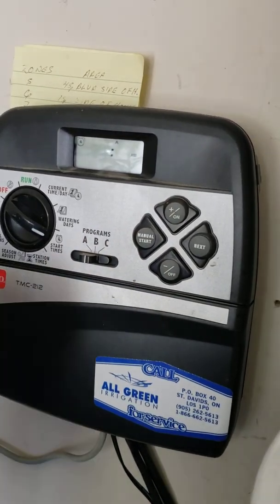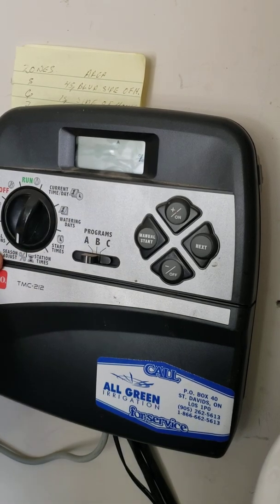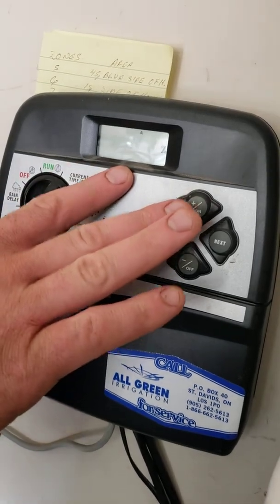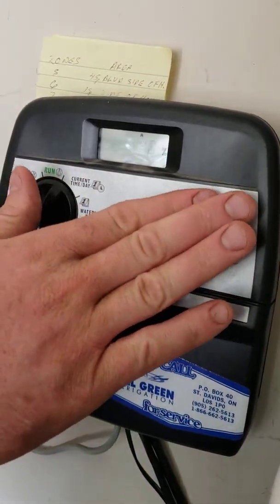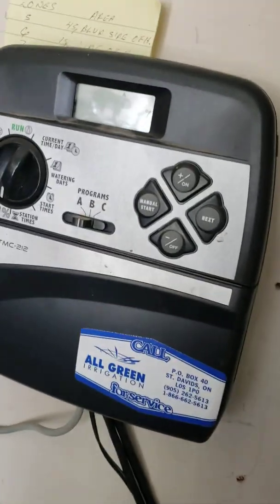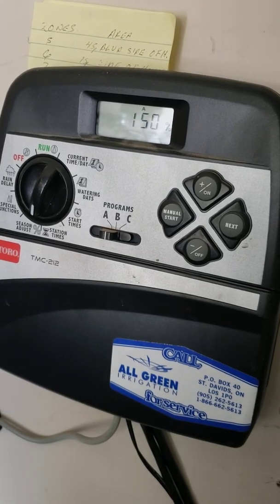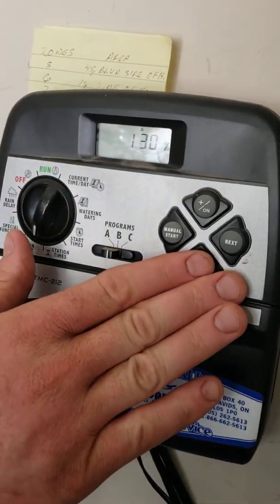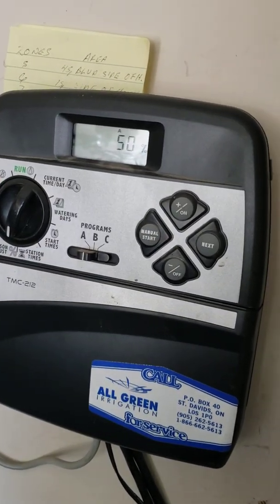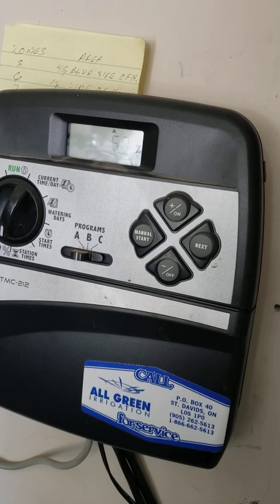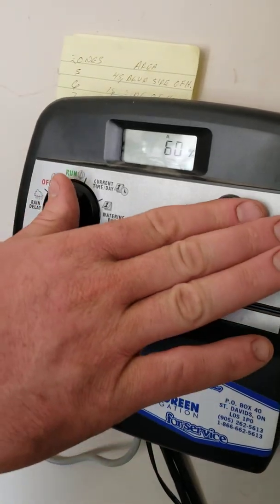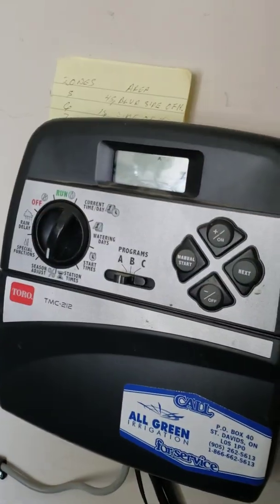Seasonal adjust. That's essentially the lazy man's way of adjusting all the zones at once. You're working at 100%. If you turn it up to 150%, all your 20-minute zones would now be 30 minutes, and all your 10-minute zones would now be 15 minutes. It adjusts all zones, zones 1 to 10, all at once based off of the percentage. Vice versa, you could go down to 50%, and everything will be running half the amount of time. If in the middle of summer it's scorching hot and you don't want to go through all 10 zones adjusting them individually, you could just jack it up to 150%, 200%, whatever you want.